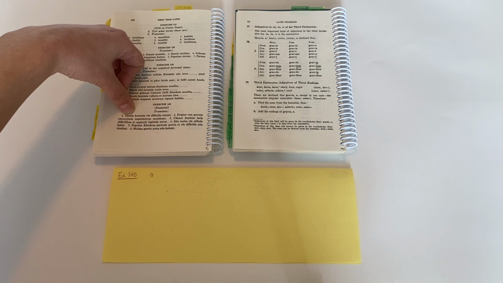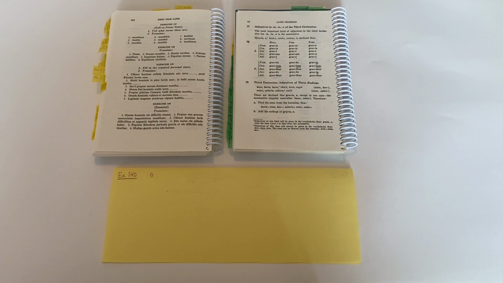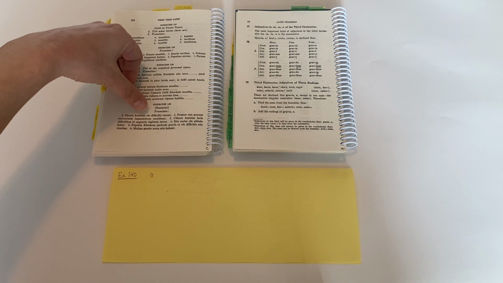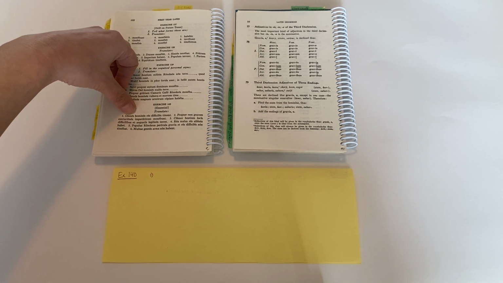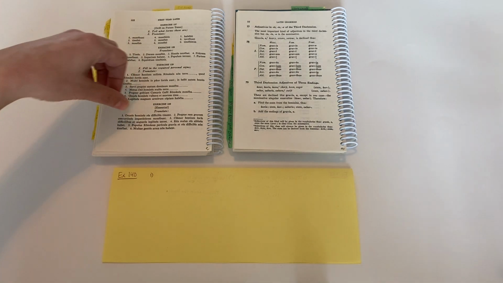And then we have this adjective, omnes, which we'll remember needs to agree with the noun that it modifies in gender, number, and case. If this one is masculine, plural, nominative, then this adjective should also be masculine, plural, and nominative.